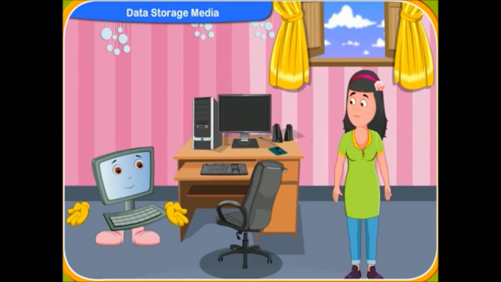There, now you know many things about data storage. Yes, thank you, Kliko, for your help.